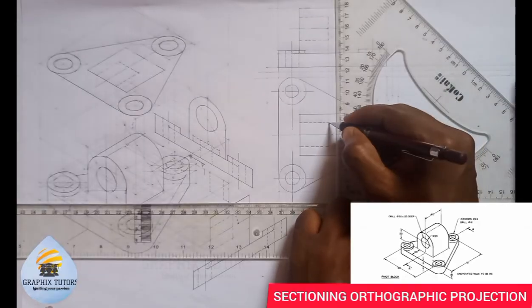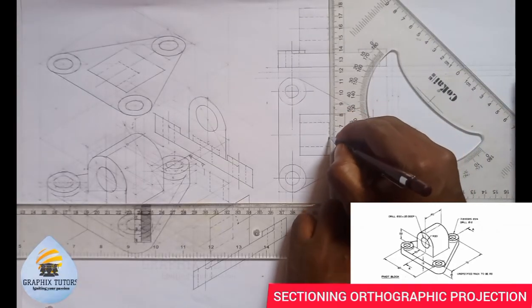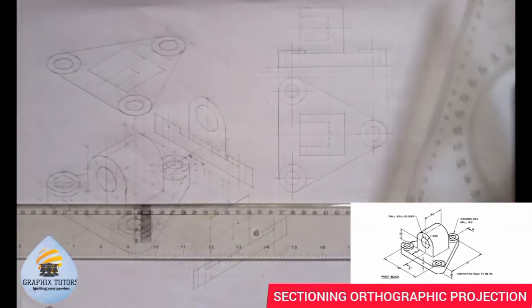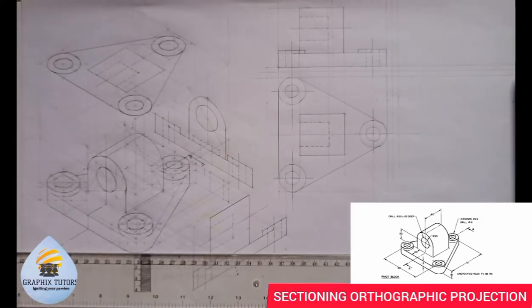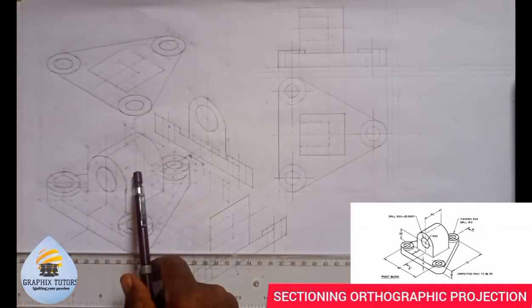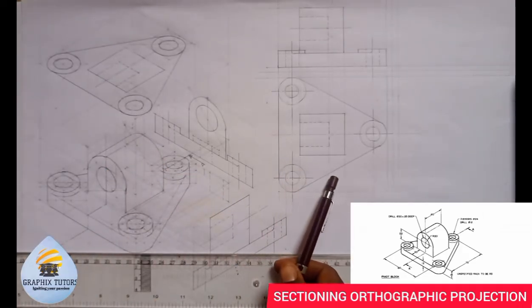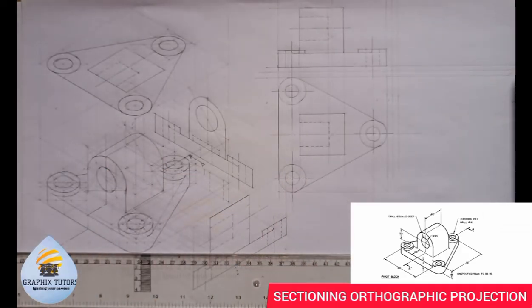I will have this way. Hope you can see that, right? So this is what we have as the plan, looking at it from the top. Now the next thing is the end view, and the question says that we should look at it from the 20 diameter circle.